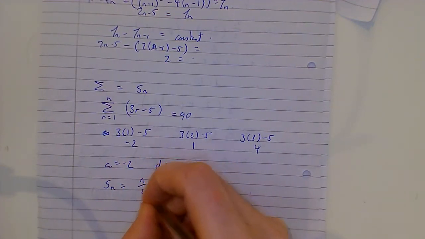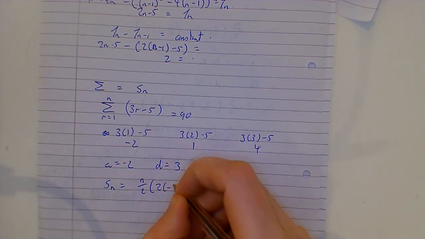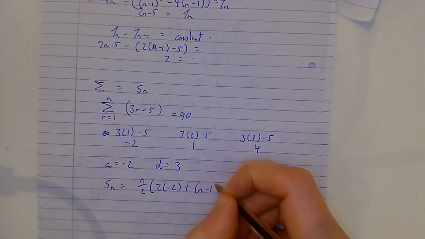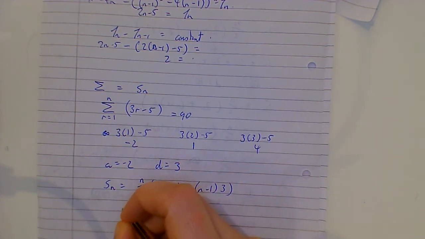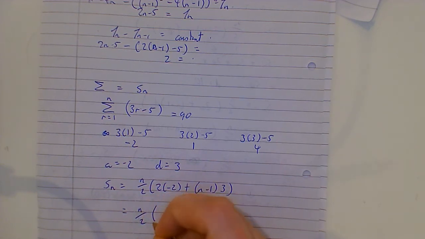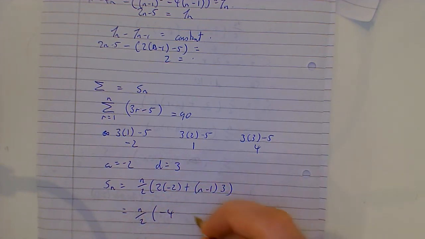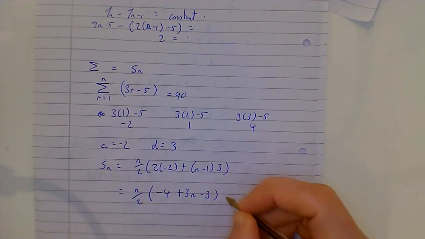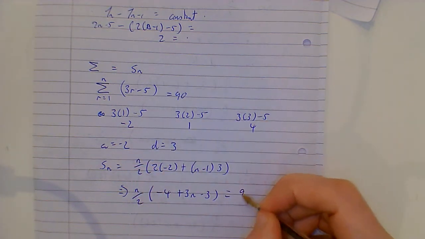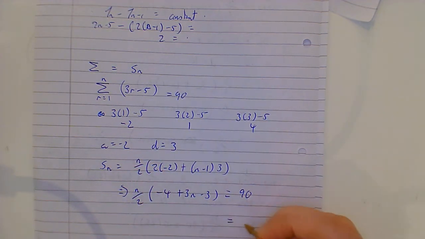S of n, simple: n over 2 times 2A plus n minus 1 times d. That is n over 2 times minus 4 plus 3n minus 3. And all of that is going to equal 90. Bring up the 2, and that is 180.